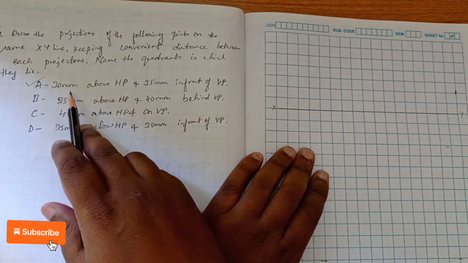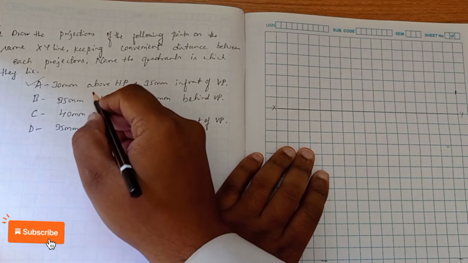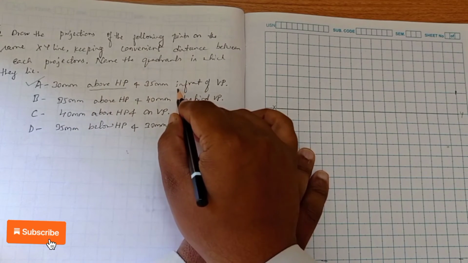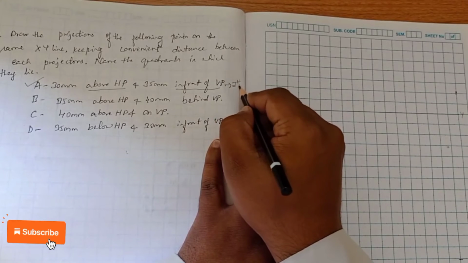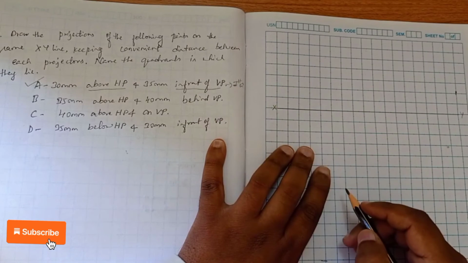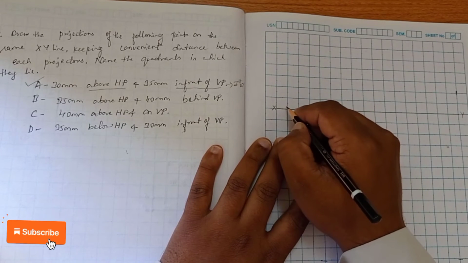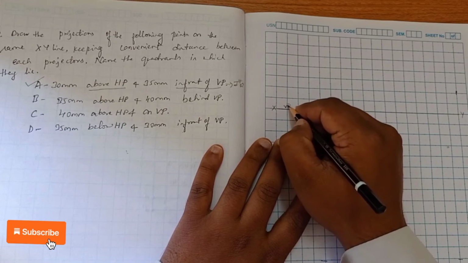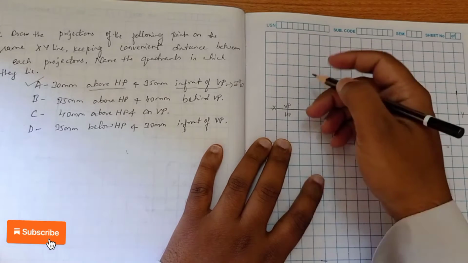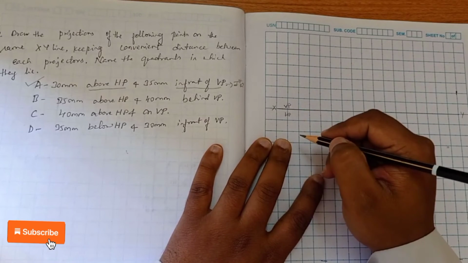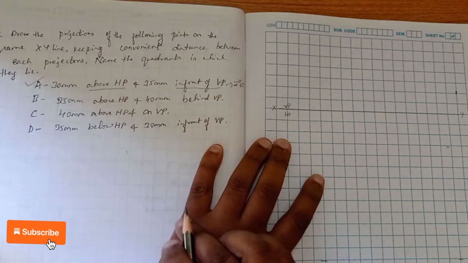Point A is lying 30 mm above HP and 35 mm in front of VP. So above HP and in front of VP means it is in the first quadrant. For your reference I will be writing: for the first quadrant, VP will be above the X line and HP will be below it. After drawing the projections we will erase this.